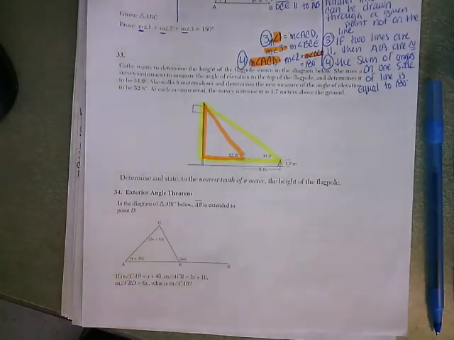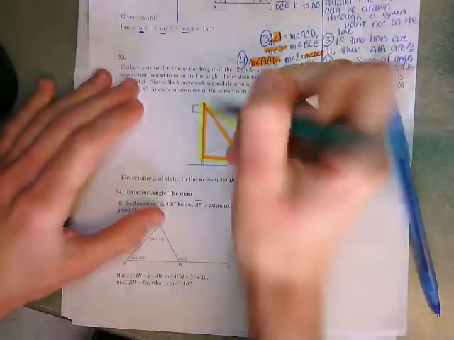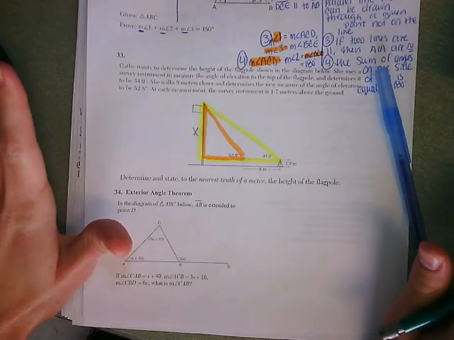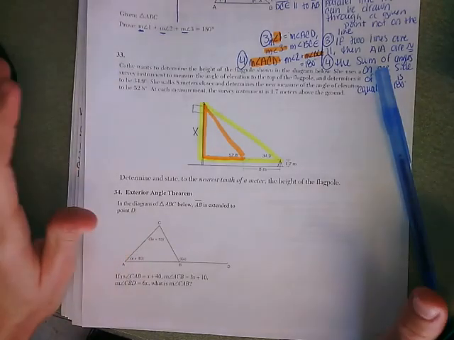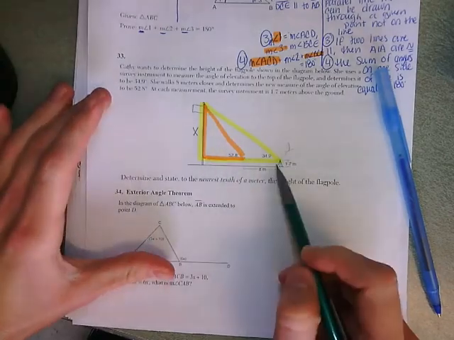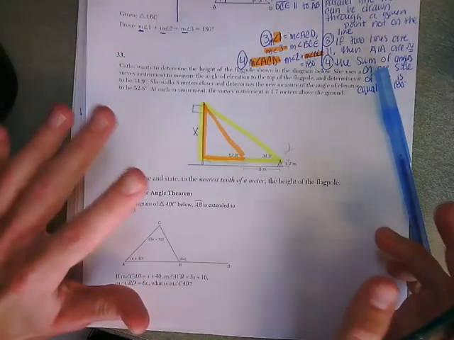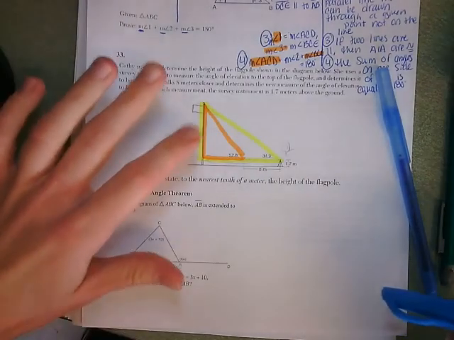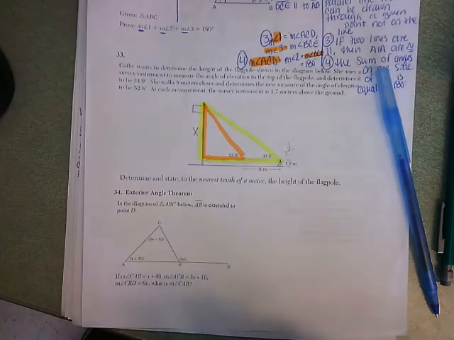Okay, so we want to find this. We're going to call this X, the height of the flagpole. Now, here's the thing. We can't fully use SOHCAHTOA because we don't know this full side. So we're going to have to take a few steps to find some things that we could use to find the height of the flagpole, okay?